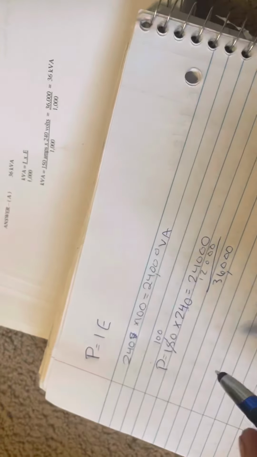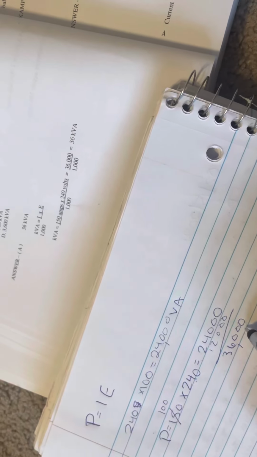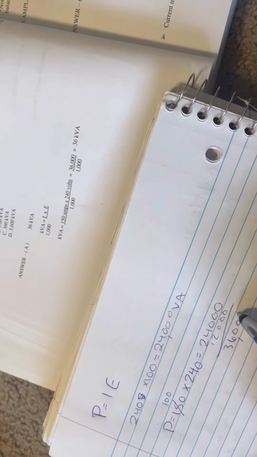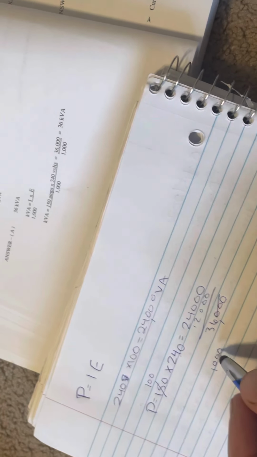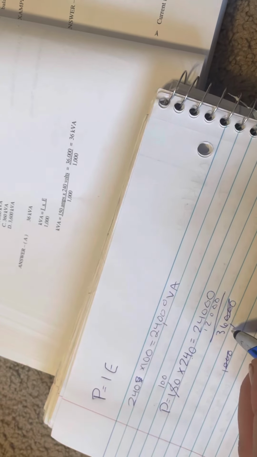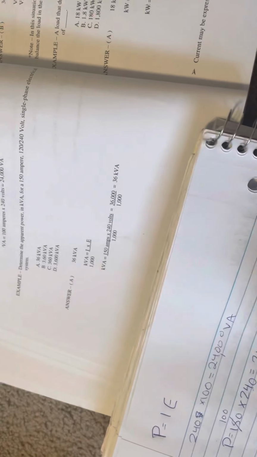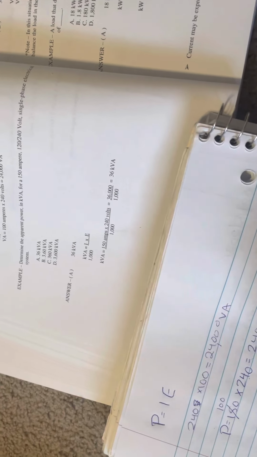So we'll take a look. Is that one of our options? It's not. 36,000. So our units are important here. What do we have? kVA, which is 1,000, right? So if we have 36,000 and we divide it by 1,000, so you have 1 with 3 zeros. You can cross off 3 zeros in division, and you end up with 36 K or 1,000 volt amps. And that's our answer.